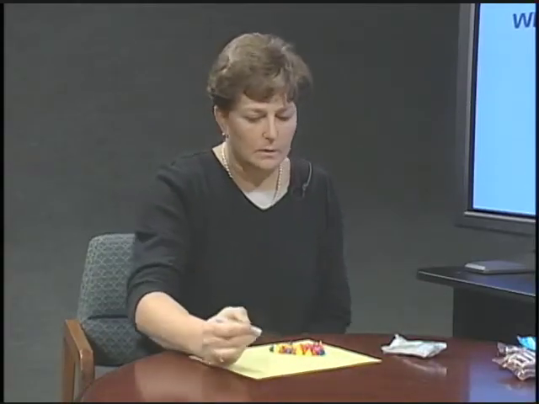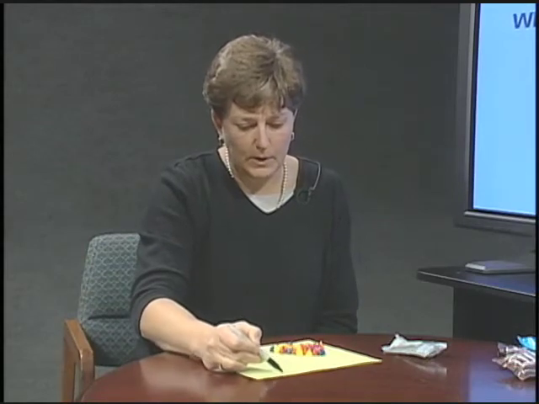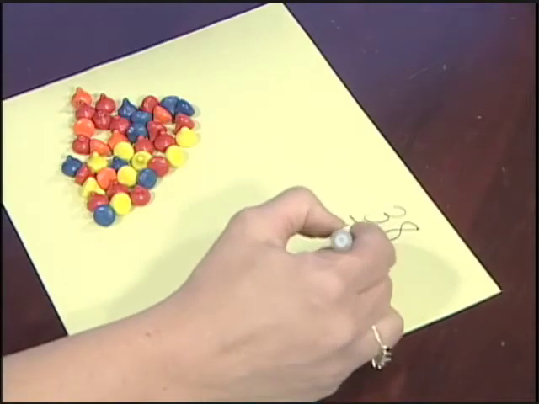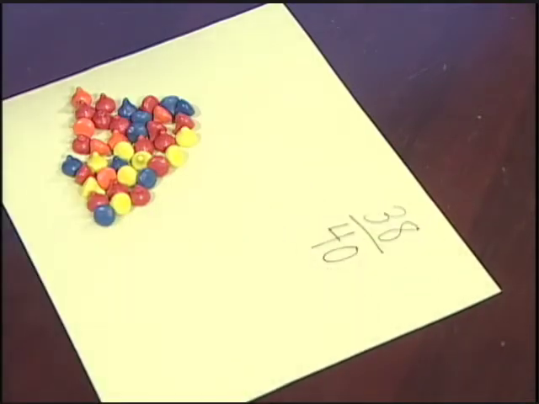And to write that, I have 38, and you have a total of 40. So this is one example of a whole-to-whole ratio, where we can compare.